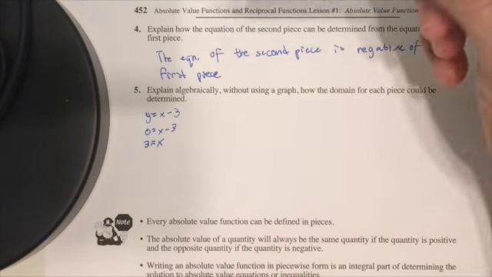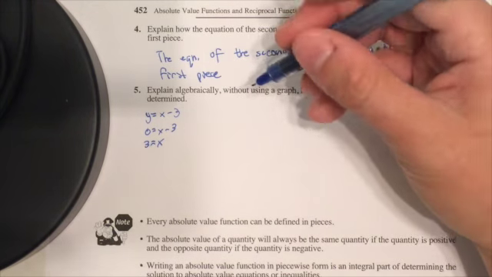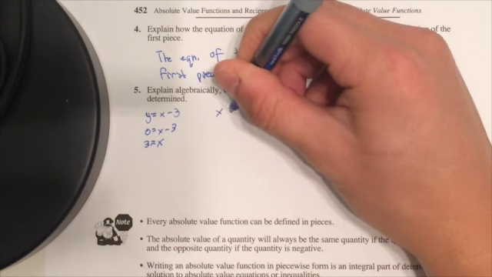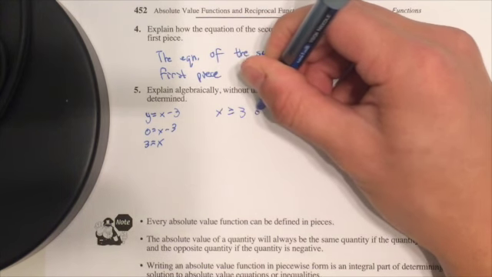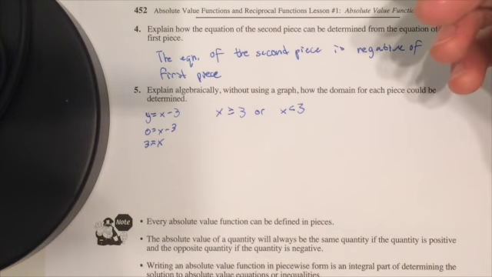And now, depending on where that x-intercept is, that's going to tell me whether or not x is going to be greater than or equal to 3, or if x is going to be less than 3, like it was in the previous case.